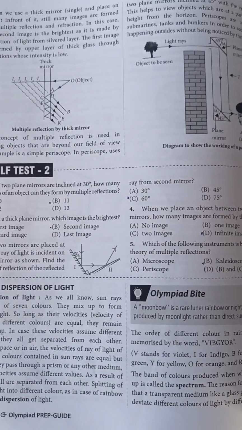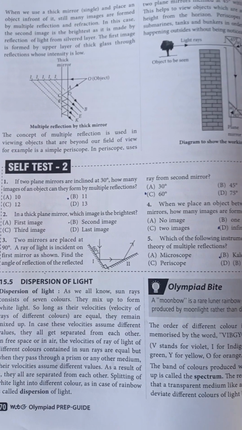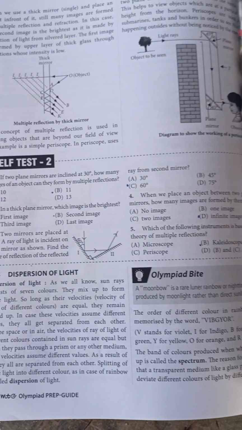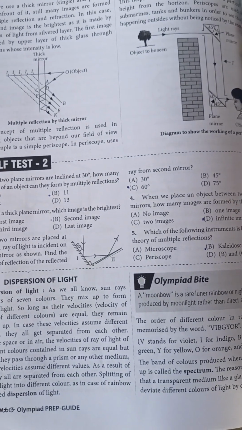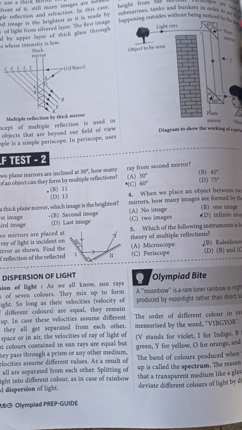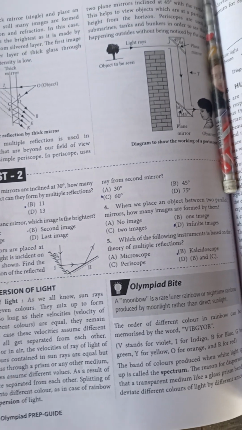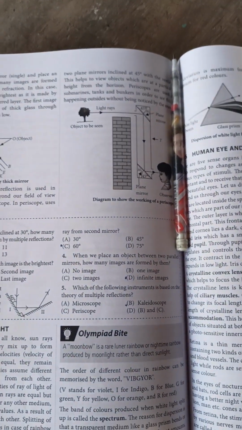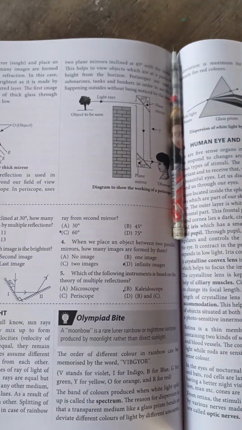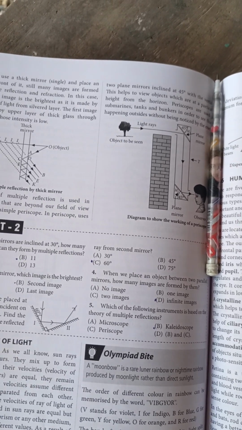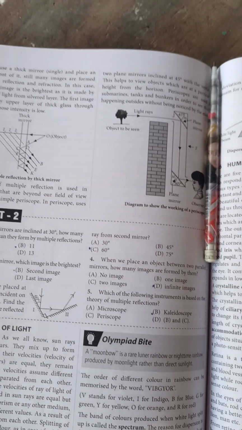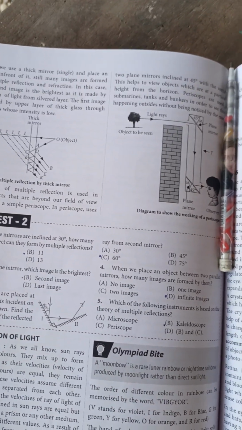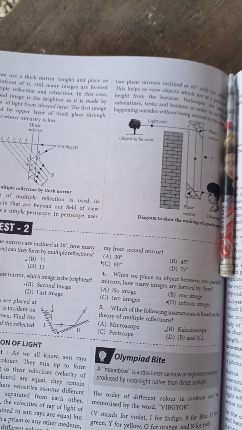The band of colors produced when white light splits is called the spectrum. Dispersion happens in a transparent medium like glass or a prism, which deviates different colors of light by different amounts. Do you see the rainbow? It is also the dispersion of light. When water drops reflect the sunlight, the light splits into its different colors. This is the dispersion of light.